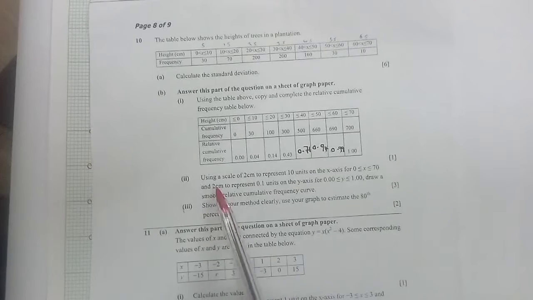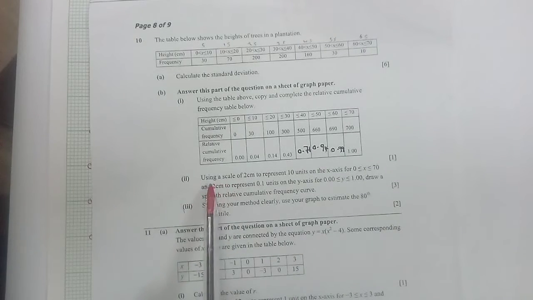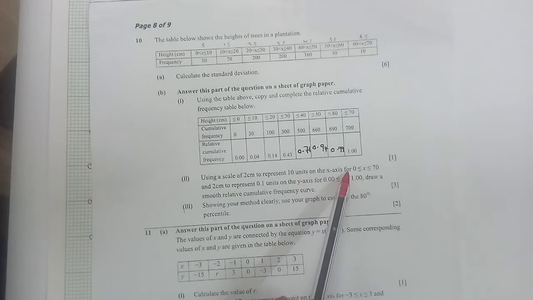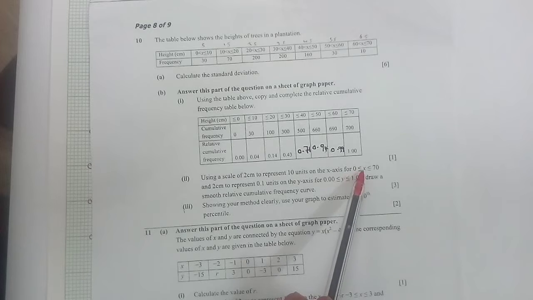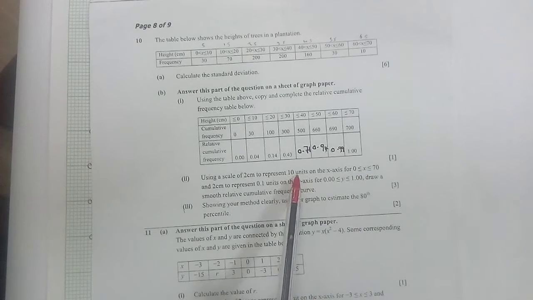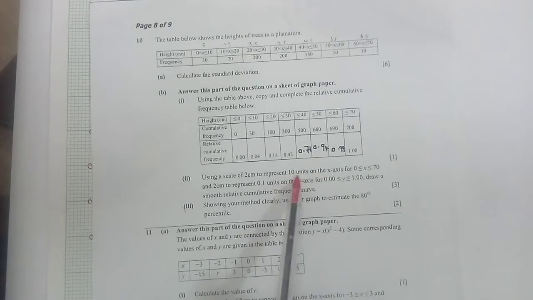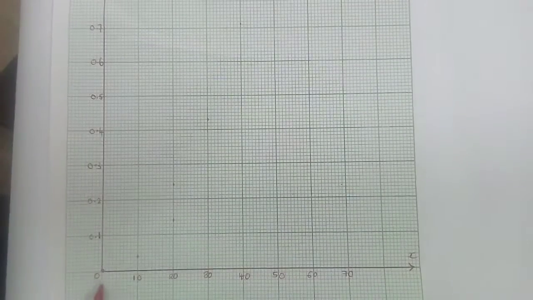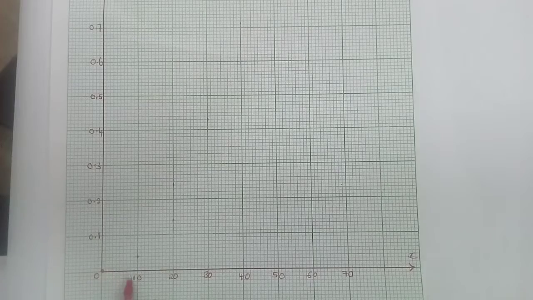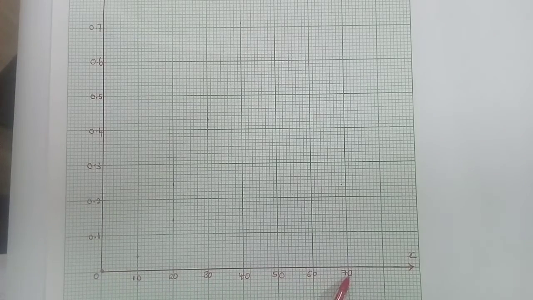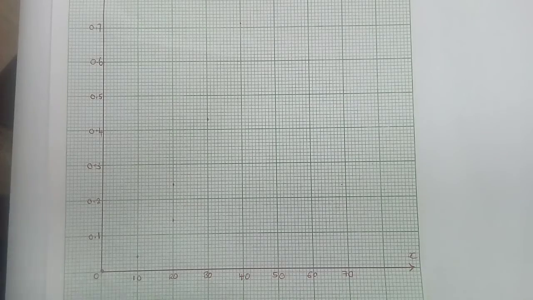So you must go to the point which says using a scale of 2 centimeters to represent 10 units on the x-axis for 0 less or equal to x less or equal to 70. This is the x-axis, and they have said you should be moving in tens. So it will be like this: from 0 you go to 10, 20, 30, 40, 50, 60 and 70. That's how it's supposed to be done.